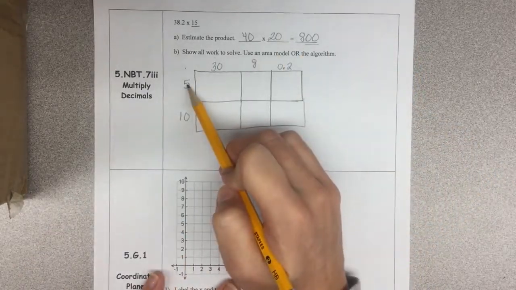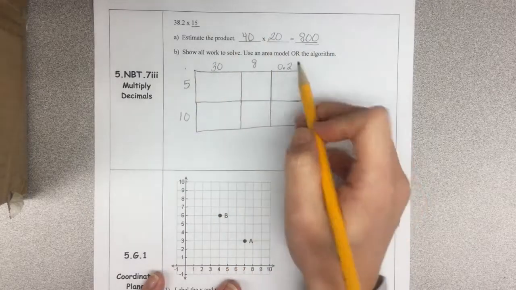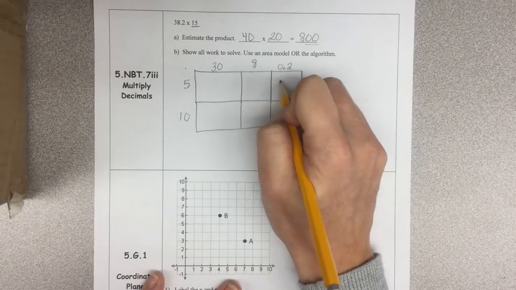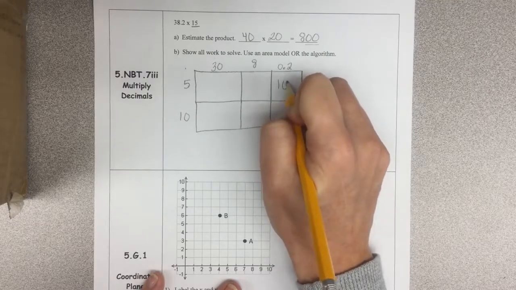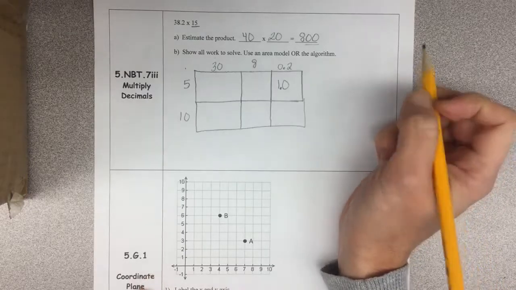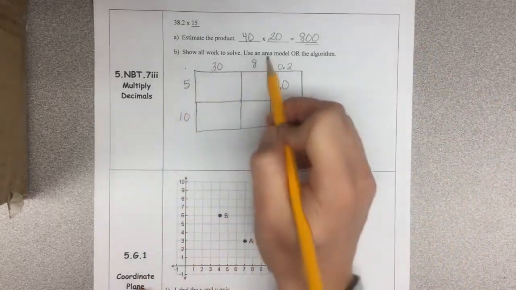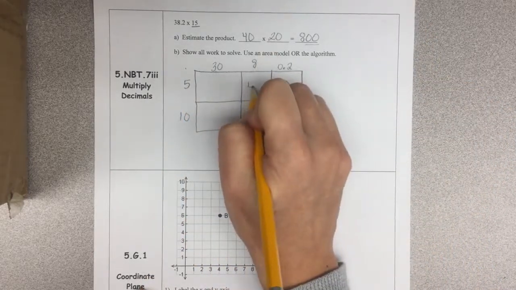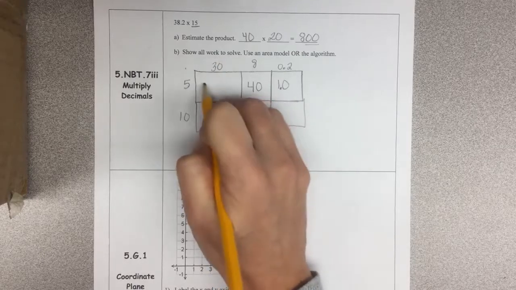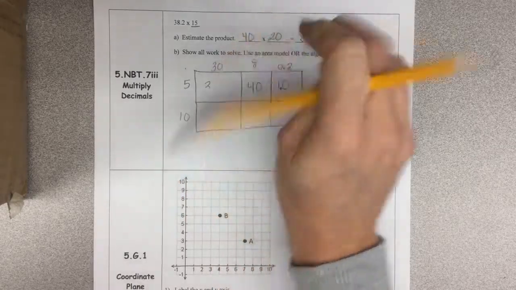Now, 5 ones times 2 tenths is 10 tenths, and 10 tenths is just 1. 5 ones times 8 ones is 40. 5 ones times 30, or 3 tens, is 150.